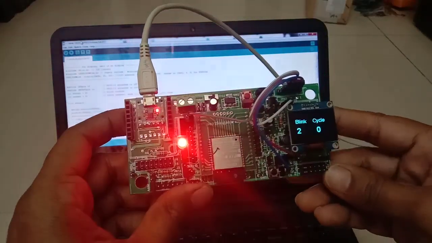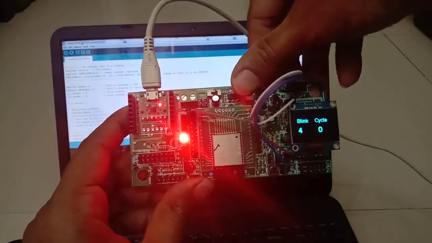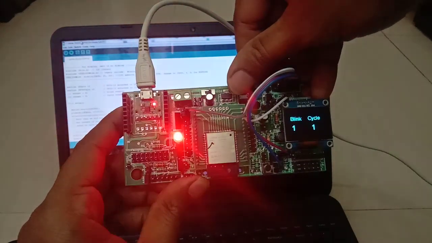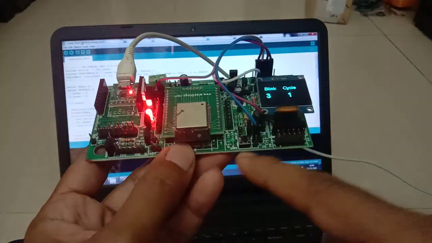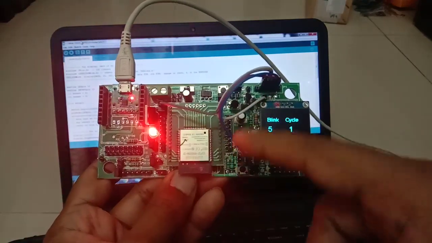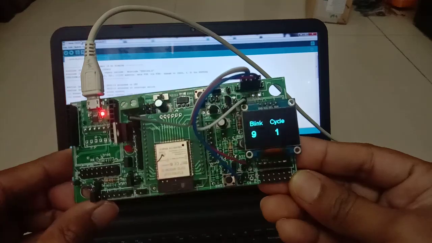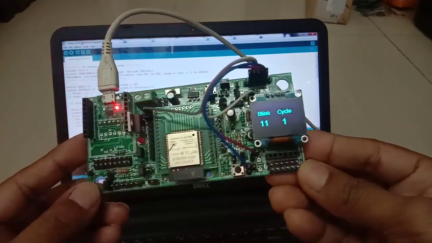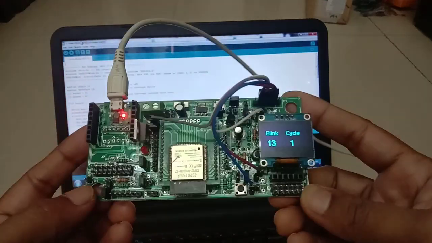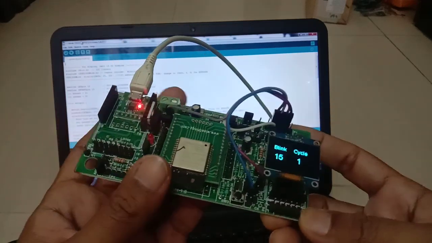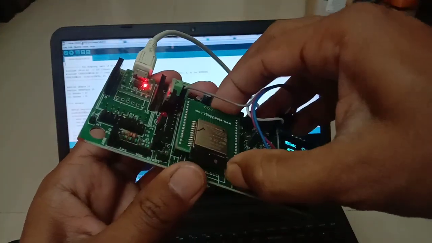It starts working. As you can see, here the interrupt is working. I don't need to rearrange the wiring, because on the wishTree board the I2C pins are the same irrespective of what chip you use, 8266 or 32. And one more thing I should mention.